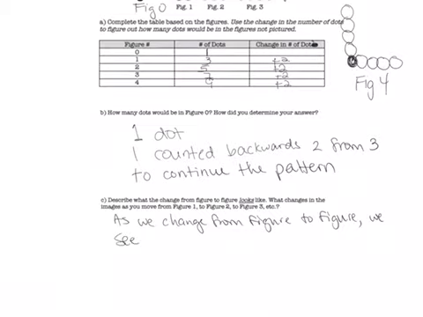Vertically is that dot that's added up here, like in a vertical line. And then we also see 1 dot added horizontally.